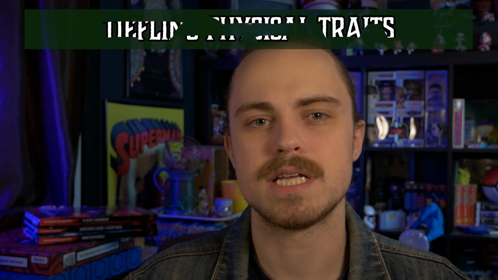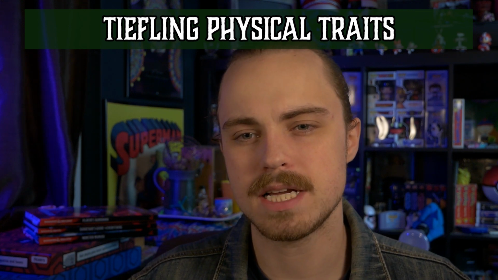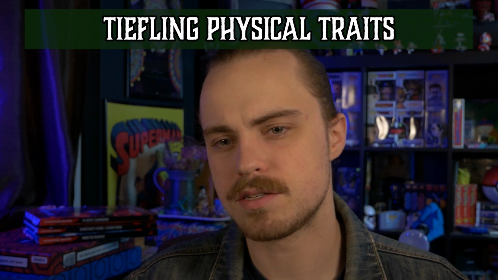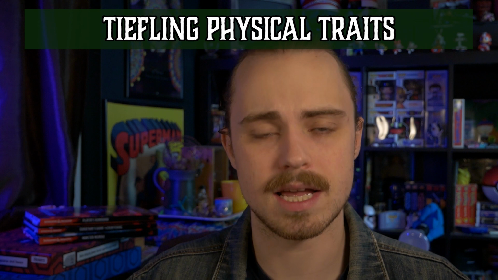So what are a Tiefling's physical features? Well, the Tiefling is a medium-sized race. This means they're generally about the same height and size as a human would be. The Tiefling also matures about at the same rate that a standard human does. However, Tieflings do have a slightly longer lifespan. The standard walking speed of a Tiefling is 30 feet, and as for languages, they come equipped to speak the common language as well as the infernal language.